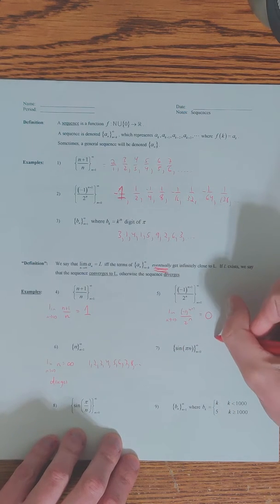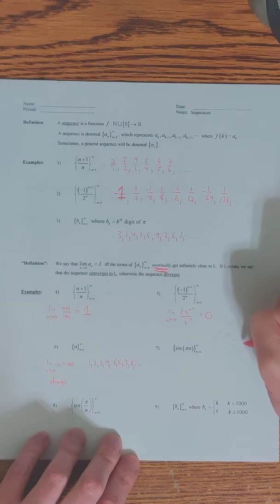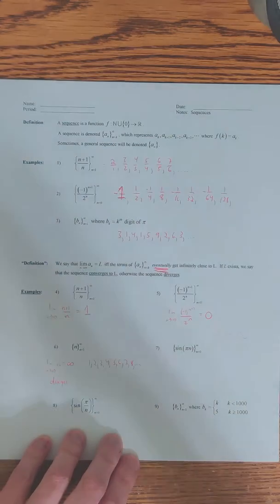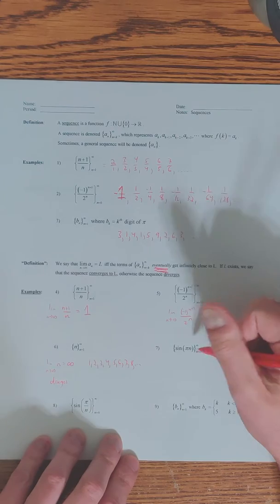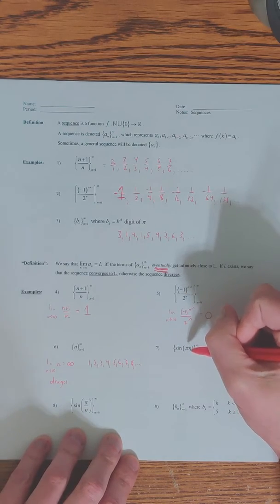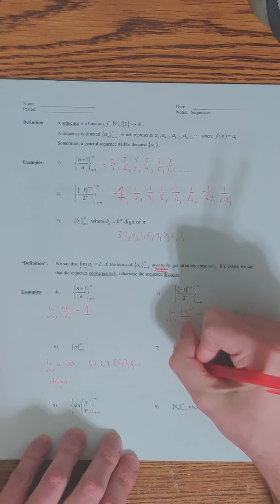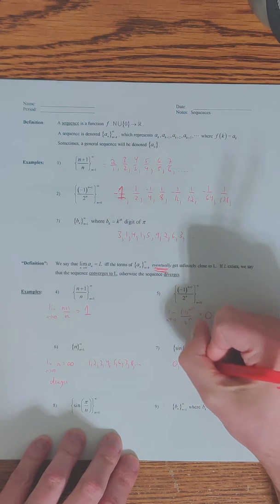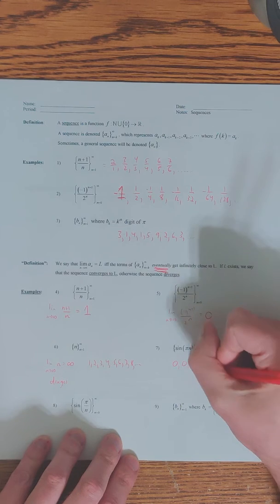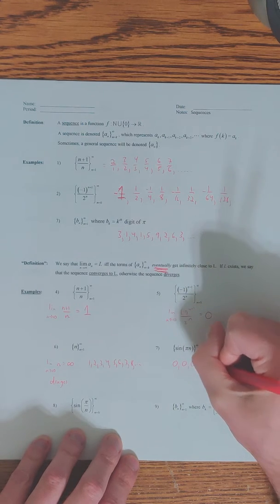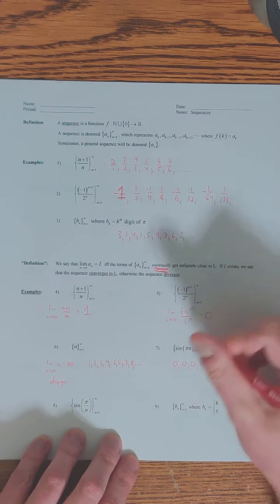We know that the sine curve, if we were to graph it, looks like this. And as x goes to infinity, this bounces around. It oscillates, so it doesn't have a limit. But if we examine what happens with just the sequence of terms, when n is 0, sine of 0 is 0. When n is 1, we have sine of pi, which is 0. When n is 2, we have sine of 2 pi, which is 0. And then sine of 3 pi and sine of 4 pi and so on.